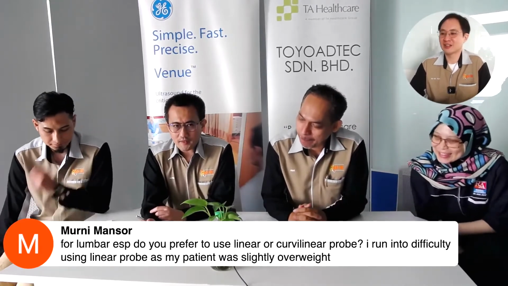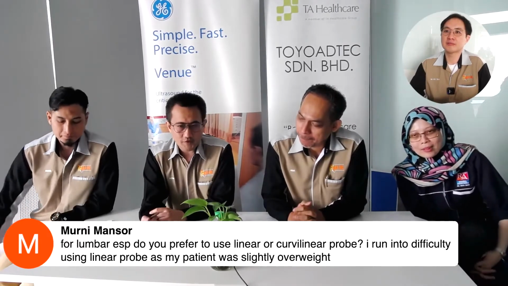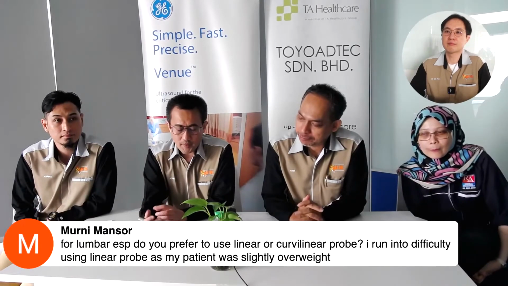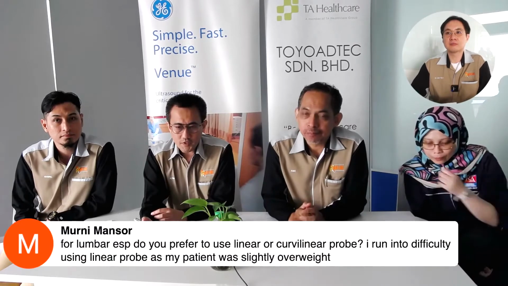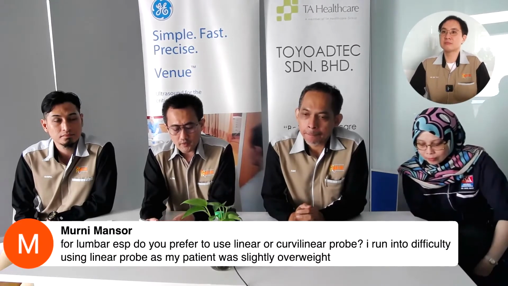Technically, it should not be that deep, like I've demonstrated just now. But again it depends on the body habitus. The images should be the same even if you use the curvilinear probe.